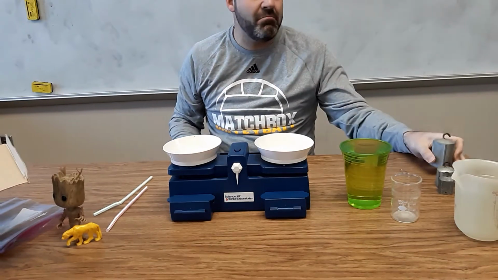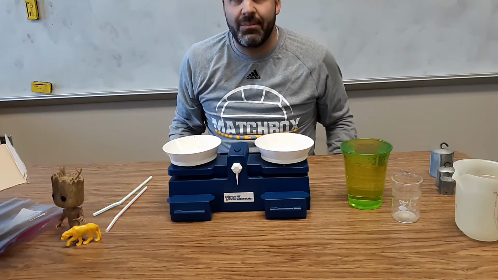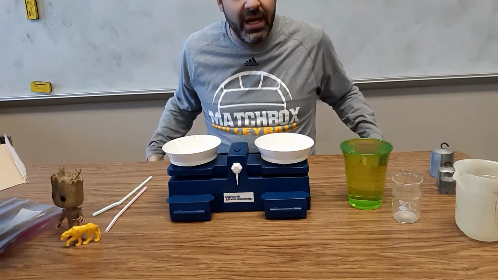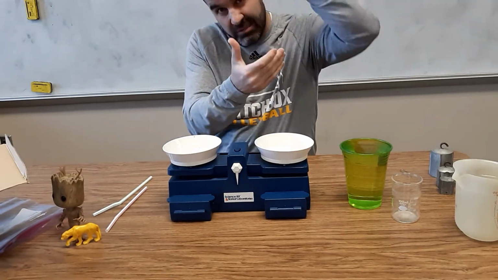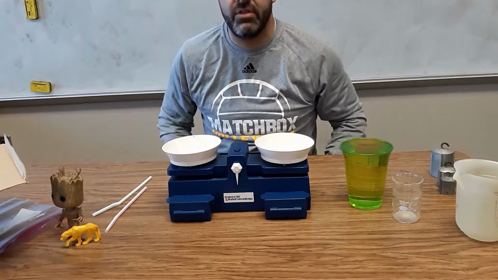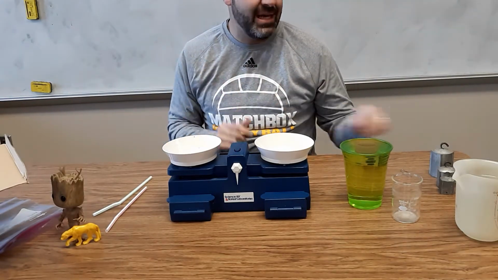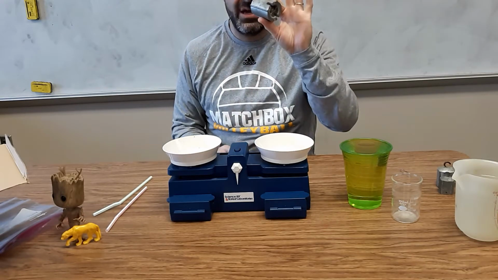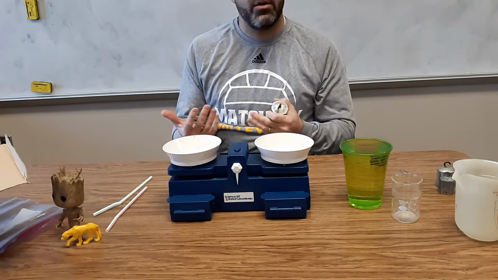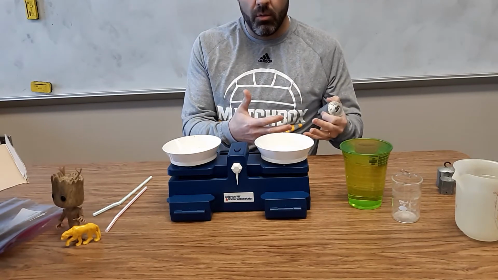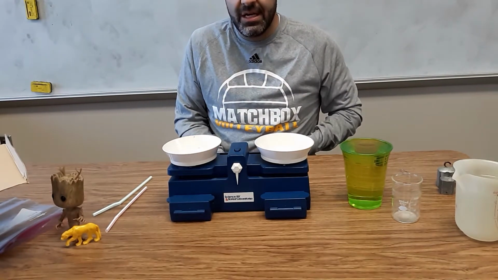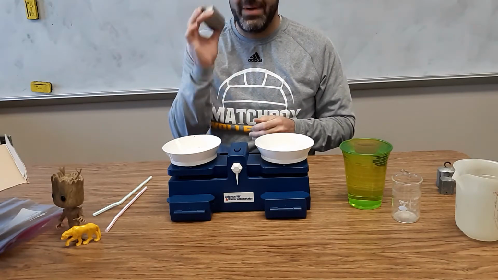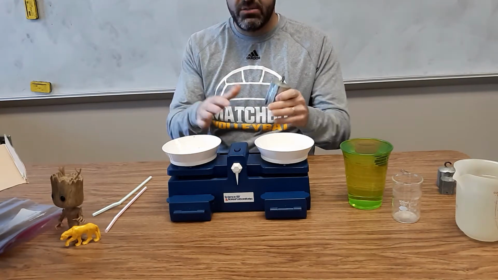Now, mass we measure. This is not what you do when you step on a scale. When you step on a scale and weigh yourself, you are seeing how much gravity is pulling you towards the center of the earth. That's weight. That's different. Mass is how much matter is in you. Okay? Your mass stays the same no matter if you are on Earth, where there's gravity pulling on us, or on the moon, where there's less gravity pulling on us. We still have the same amount of mass. Okay? So that's why we use something like this.